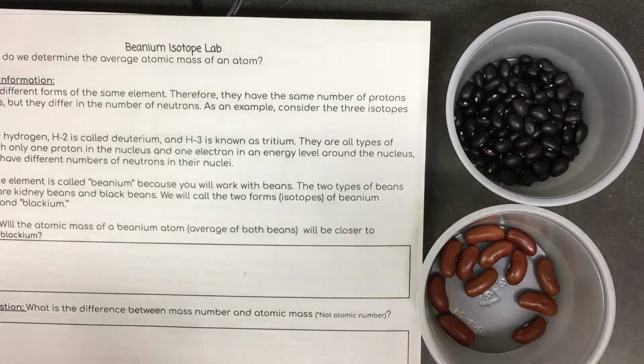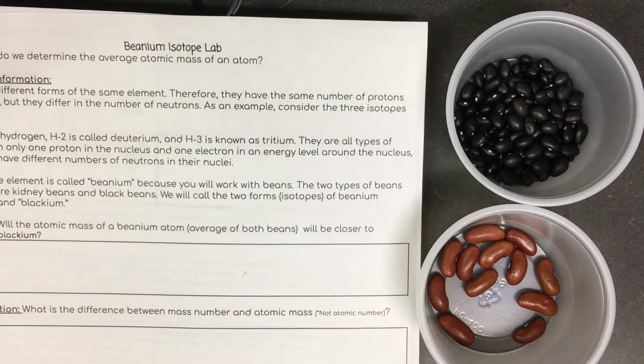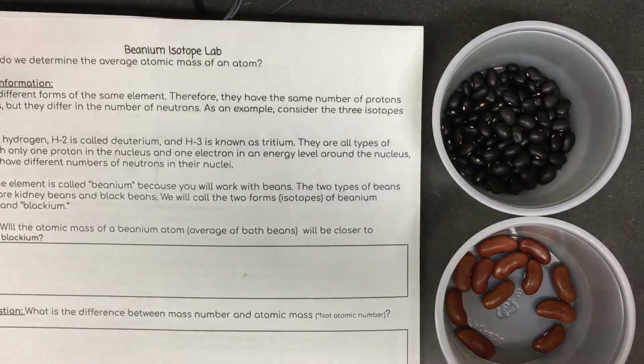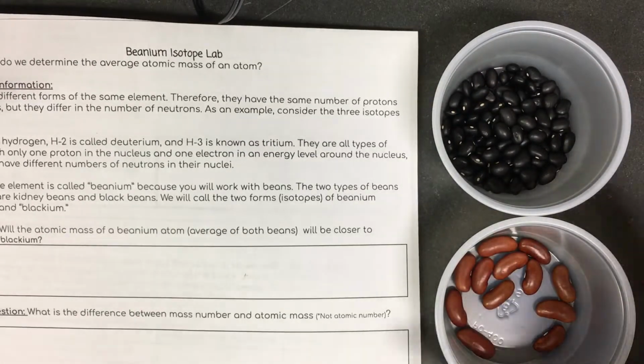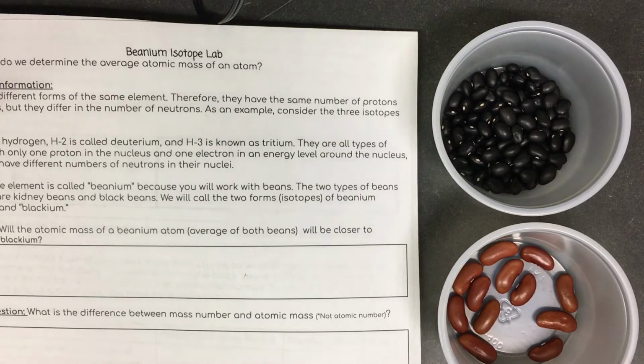Hey everyone, this is just a video about how to do the Beanium isotope lab. And you don't need to get any beans of your own, you can just use the data that I'm collecting on this video for your lab.